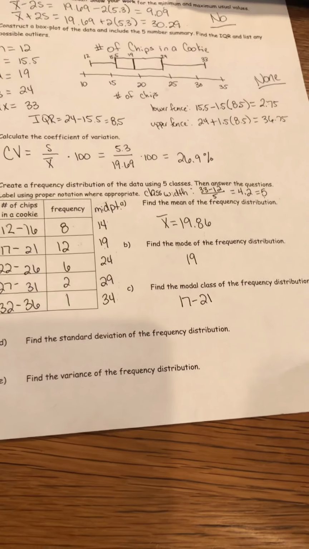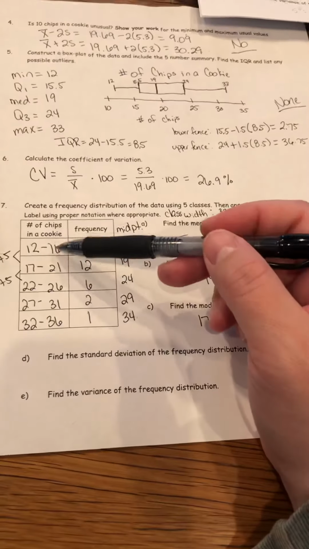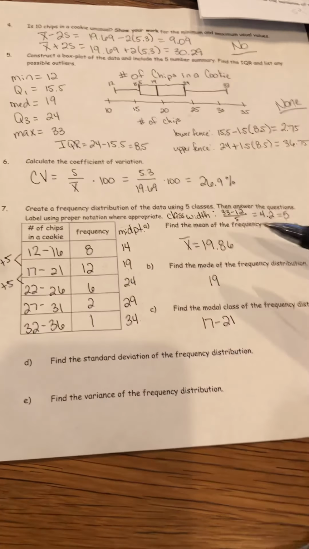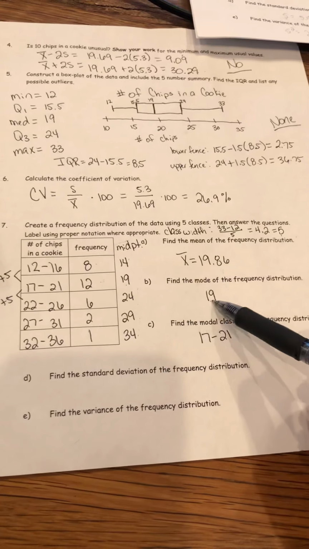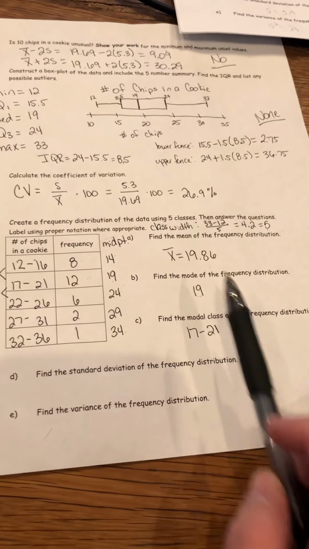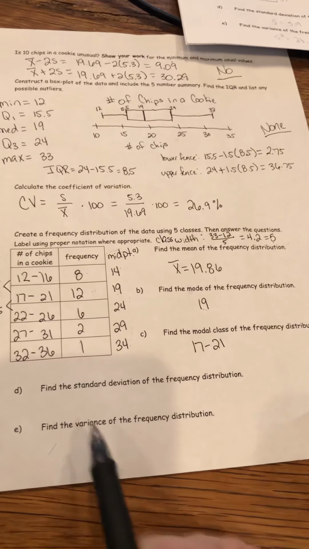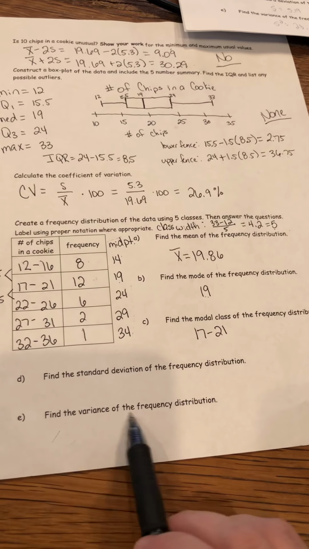And we know for a fact it's 17, but based off of a frequency distribution, you can't get your original data values, so you assume they're the midpoint. So off the frequency distribution, the mode would be 19, the modal class is 17 to 21. Find the standard deviation of the frequency distribution and the variance.